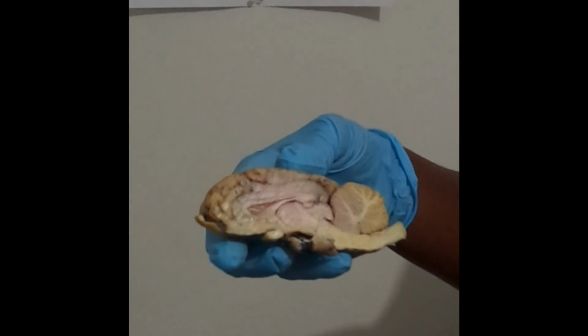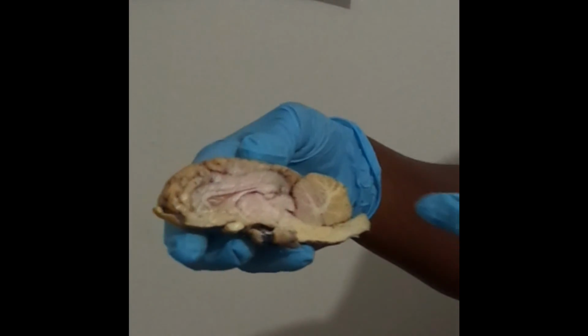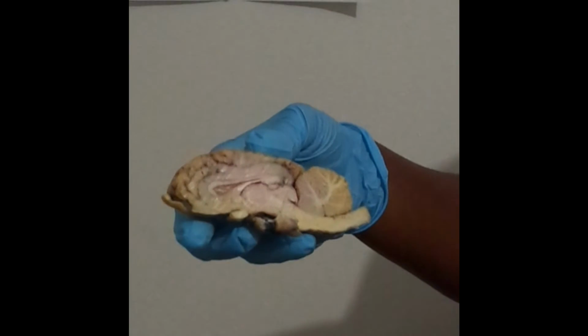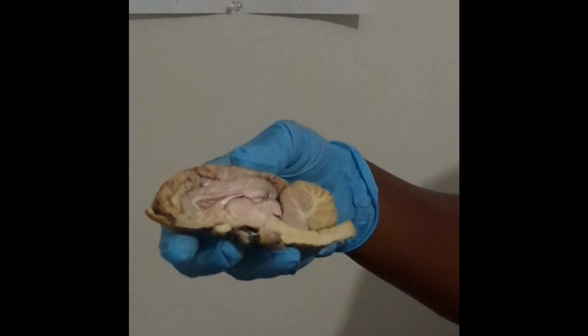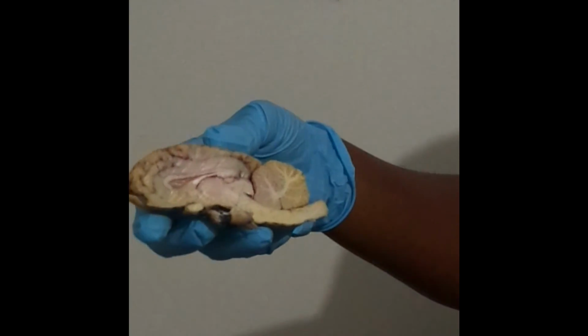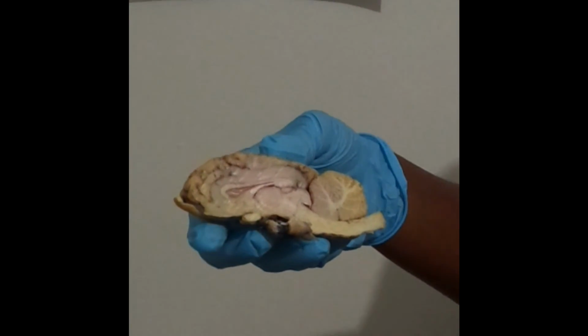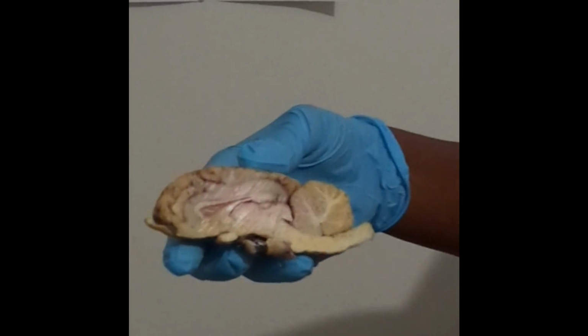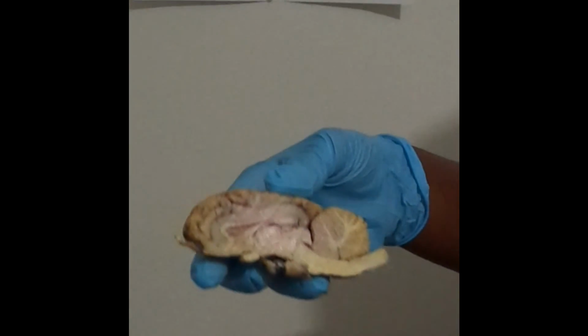But we also have the cerebellum with arbor vitae, which is going to be right there. The arbor vitae is the distinctive pattern of white matter in the cerebellum. And lastly, we have the pineal body, which is right there.